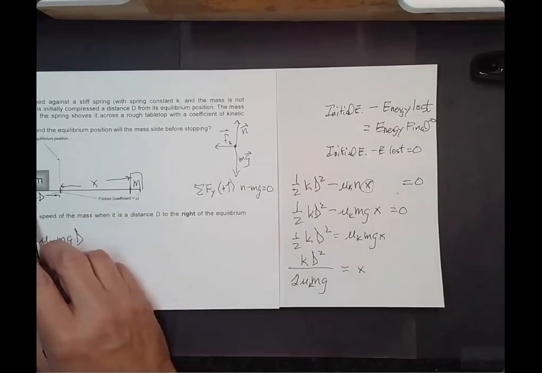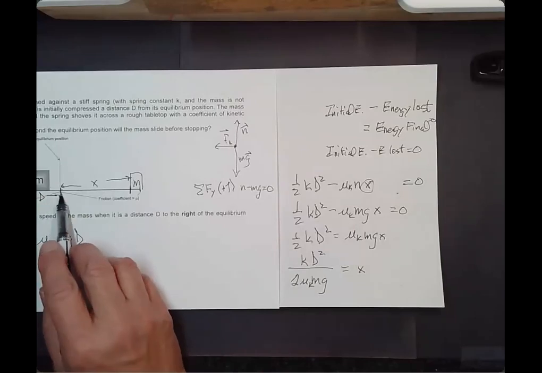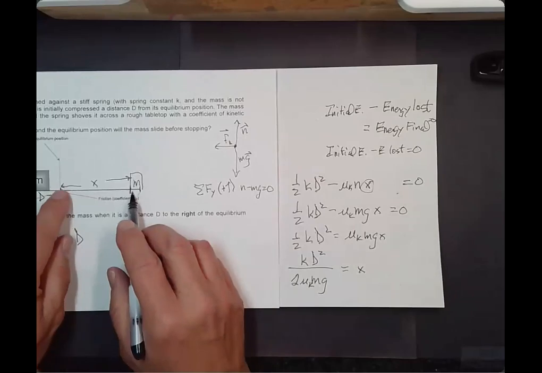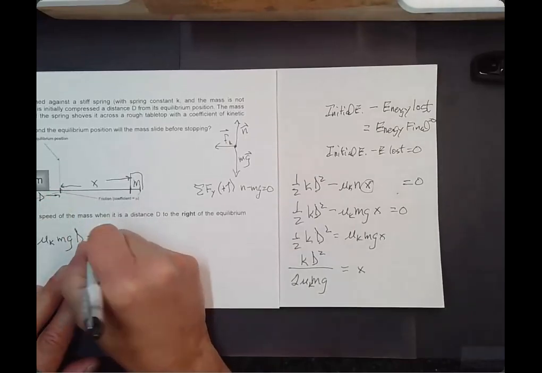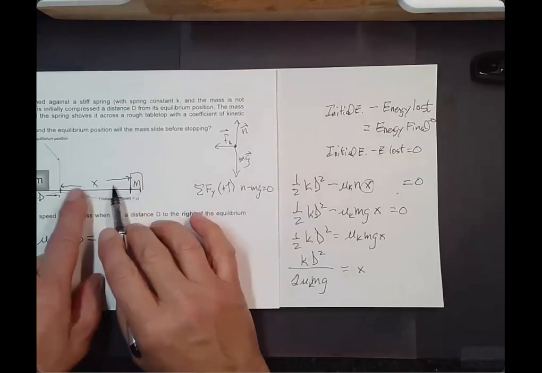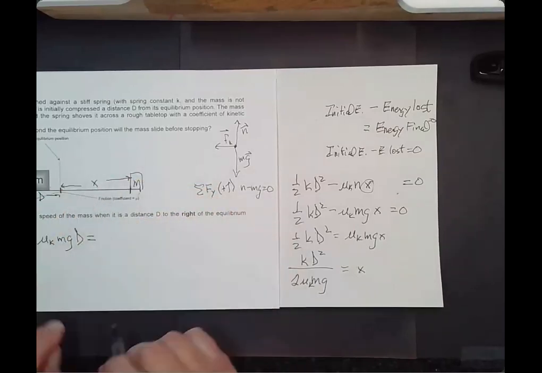Now remember, the mass gets slid over this distance, but there's no friction in this region. And then it enters this surface over here, minus mu sub k mg d, and that'll equal the final kinetic energy when it's this distance d over here. Actually, it won't be x this time, it'll be d.